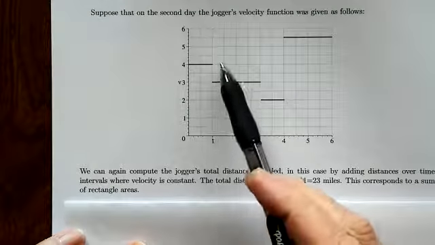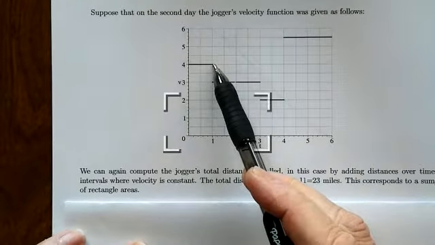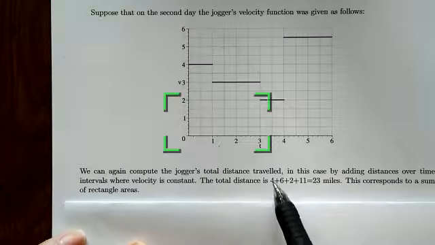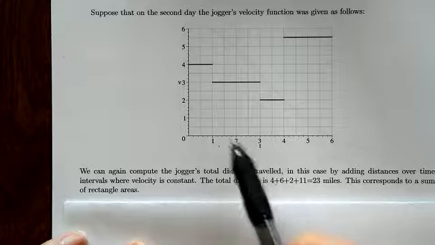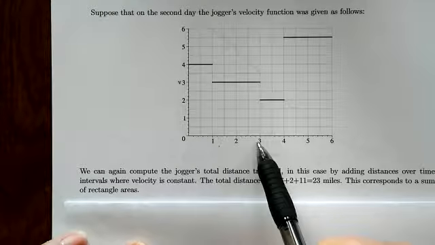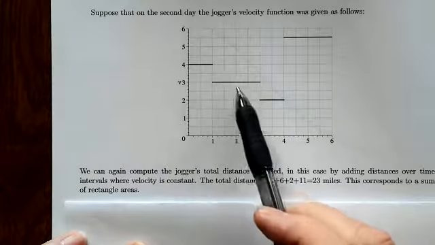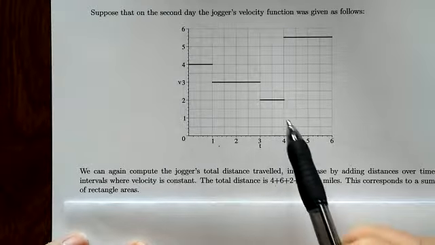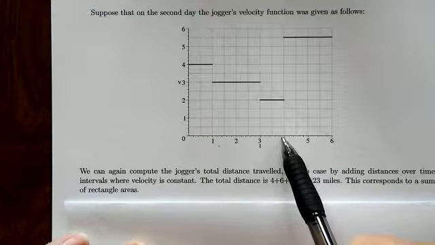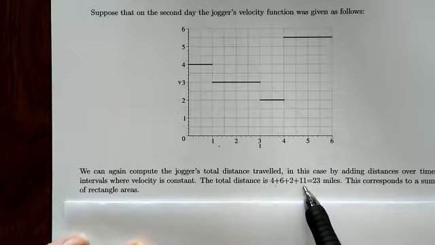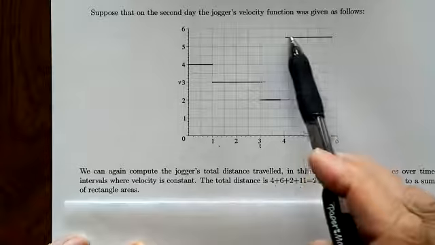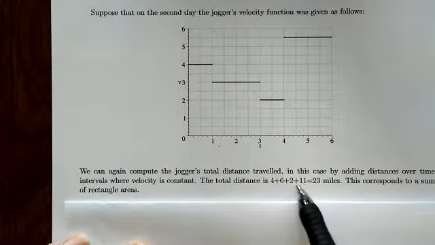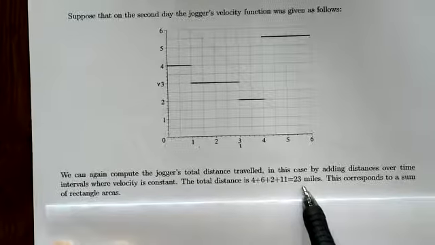So let's take a look at the first hour. The first hour, the velocity is constant at 4. The time was 1 hour, so the distance traveled was 4 miles. Over the course of the next 2 hours, the velocity was constant at 3. So 2 times 3 is 6. 2 times 1 is 2. 5.5, which is the velocity over this time interval, times 2 is 11. And if we add these numbers up correctly, I hope we get 23.